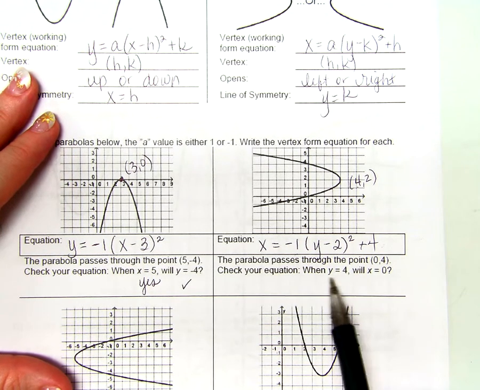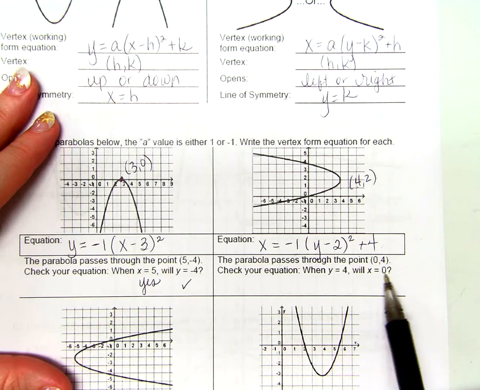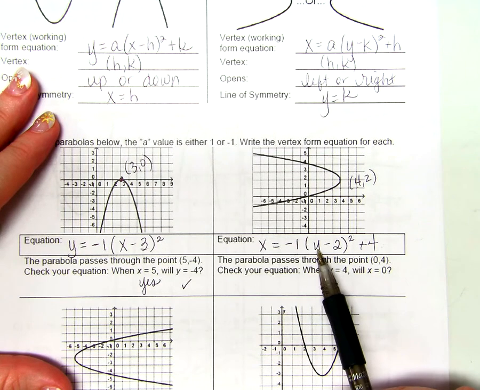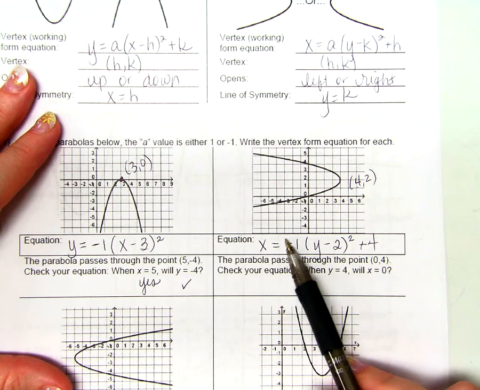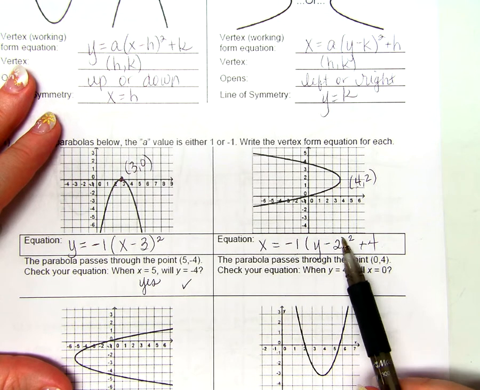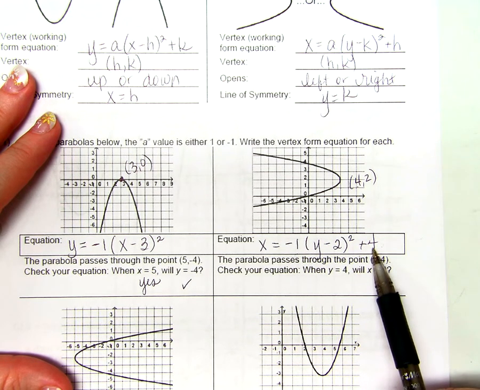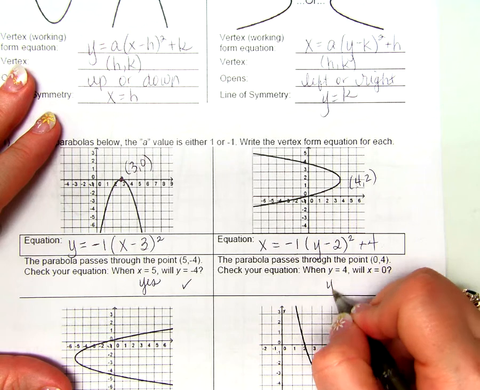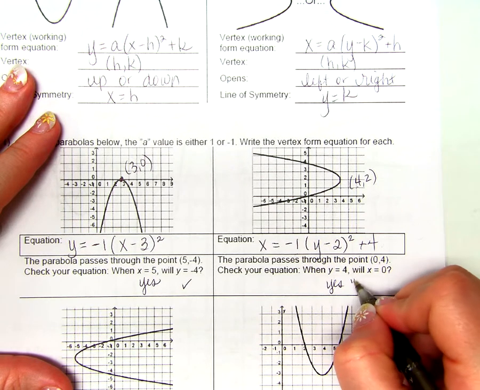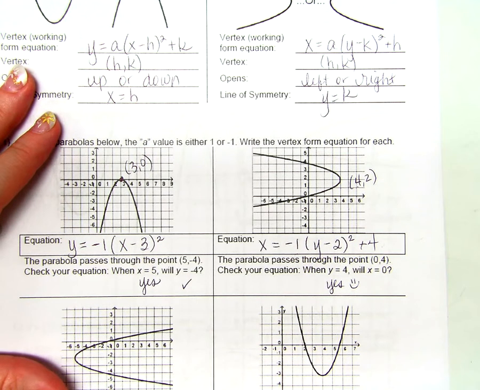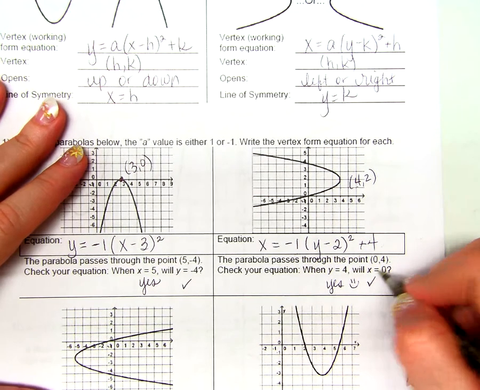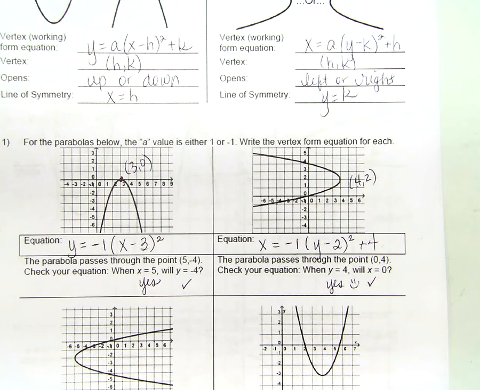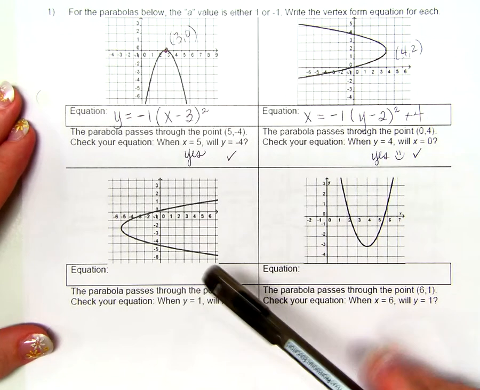The parabola passes through the point (0, 4). Check your equation. When y equals 4, does x equal 0? 4 minus 2 squared times negative 1. Negative 4 plus 4. So the answer is yes. And this time we're going to put, oh my goodness, oh my gosh, we could put a check mark also. Goofballs. Okay, what about this one?